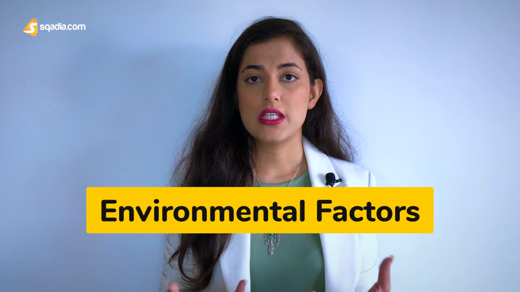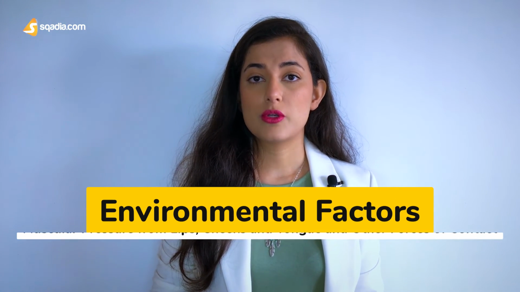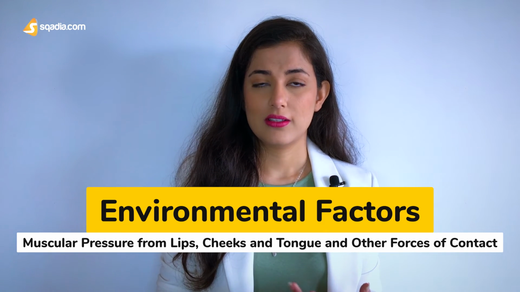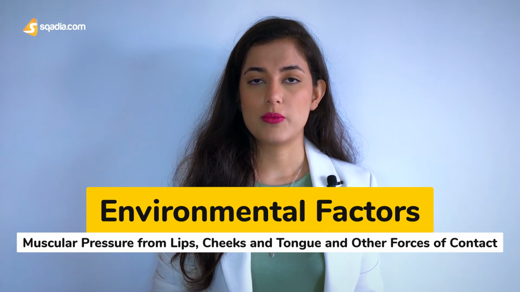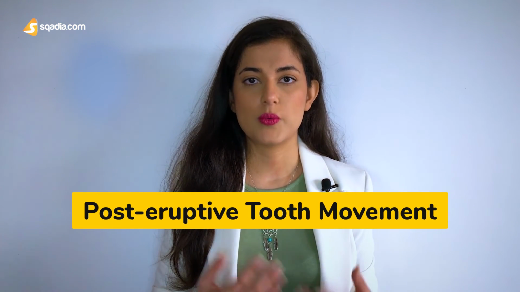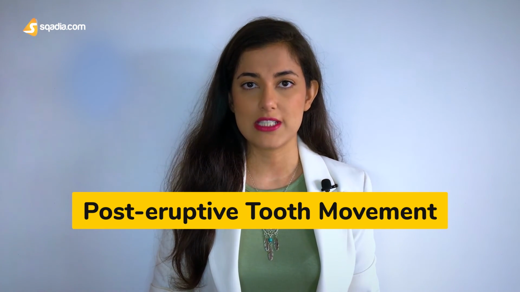Now, the tooth is in the oral cavity, and once it is in the oral cavity, it is subjected to environmental factors. The environmental factors being muscular pressure from lips, cheeks, and tongue, and forces of contact from the other erupted teeth. The last of the tooth movements is the post-eruptive tooth movement, and this occurs when the tooth is erupted into the oral cavity.